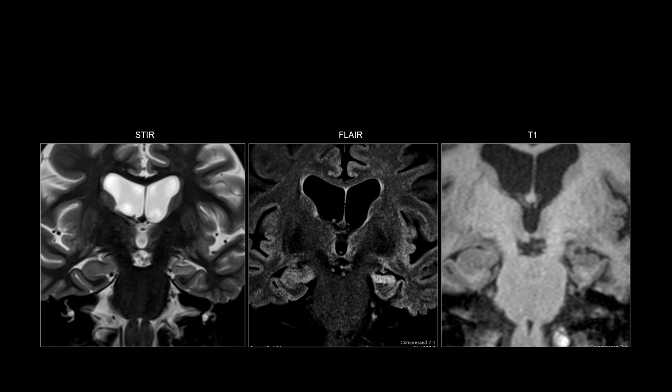On EEG, the seizure is localized to the left temporal lobe. So let's look at the representative images here. You have a set of three coronal MRI: STIR, FLAIR, and T1.